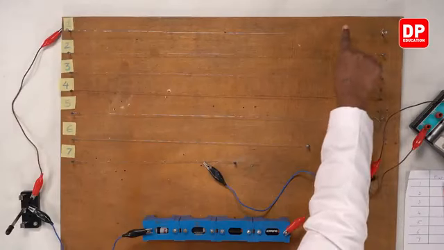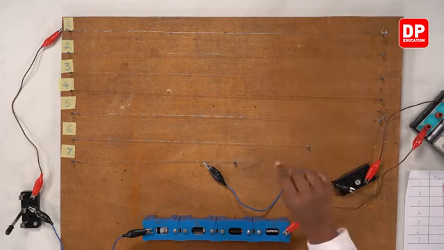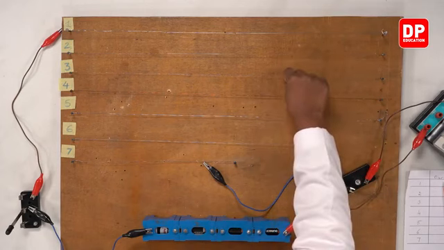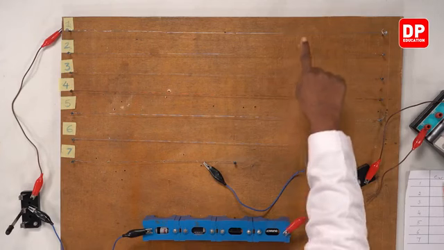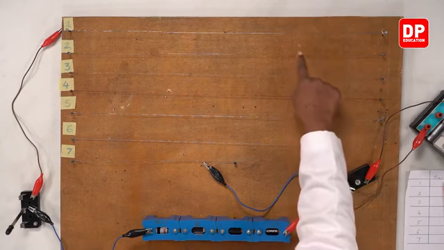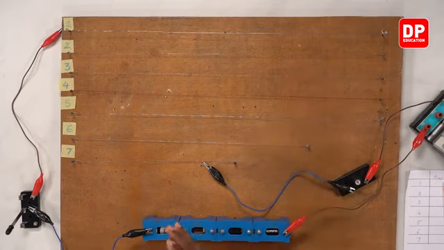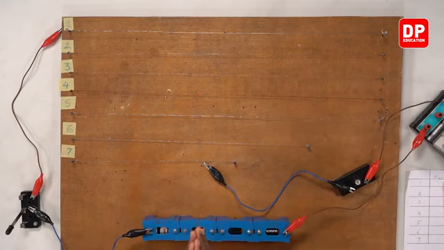Now the first one is the thickest wire, the second one is a little bit thinner, and the third one is very thin comparatively. So the first one has the highest cross-sectional area, the second one has the medium cross-sectional area, and the third one has the lowest cross-sectional area.